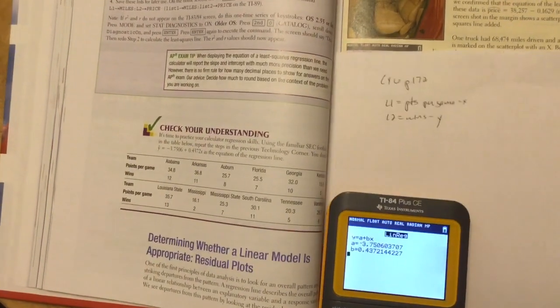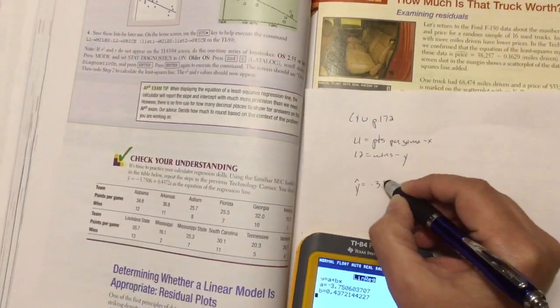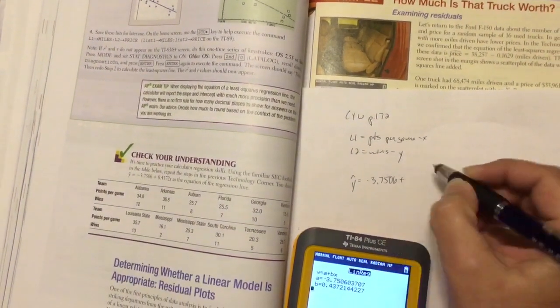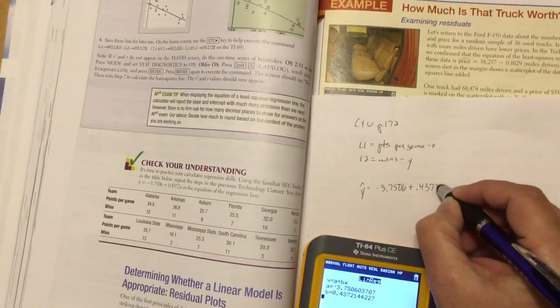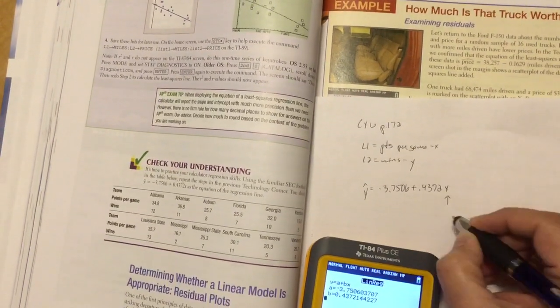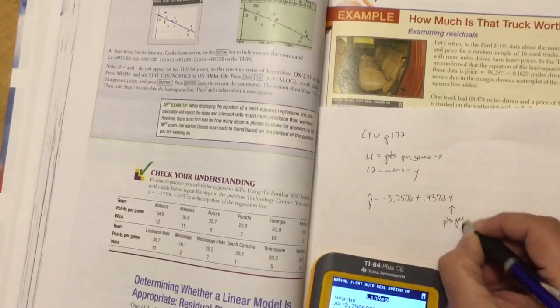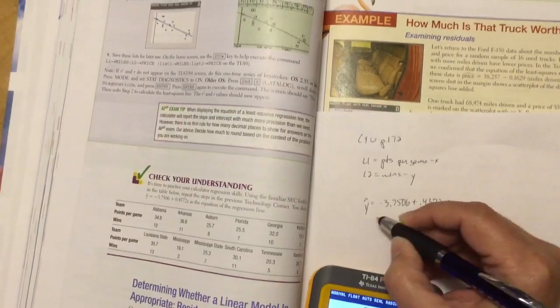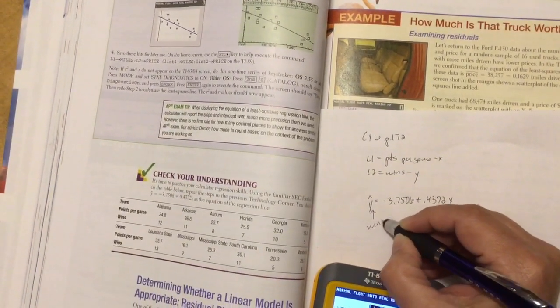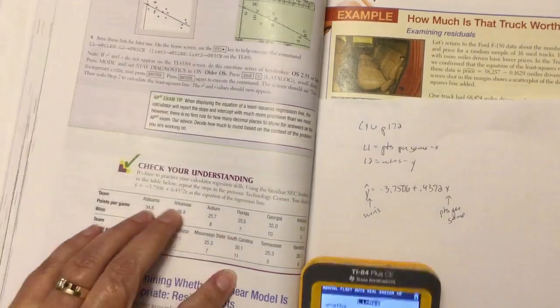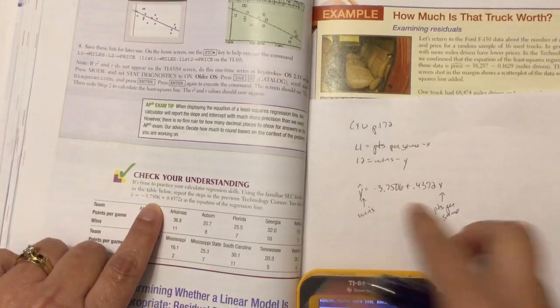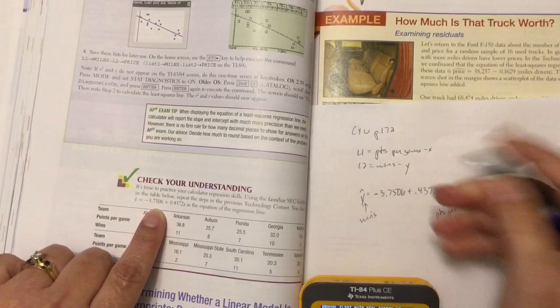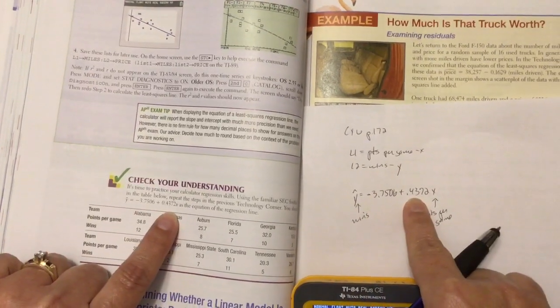So I would write it as y hat equals negative 3.7506 plus 0.4372x. X are my points per game, and Y are my wins. So let's check it against what the book has, and ooh, that's supposed to be a negative. And we got it correct, okay?